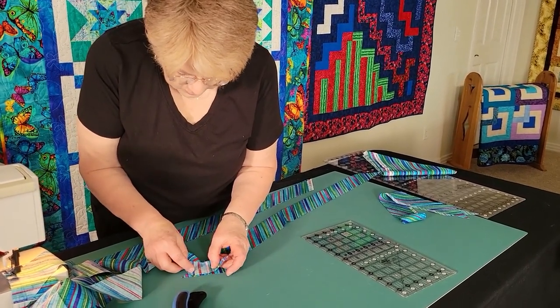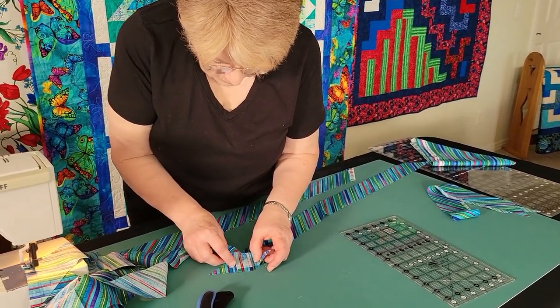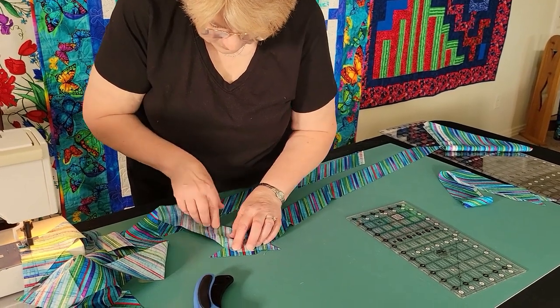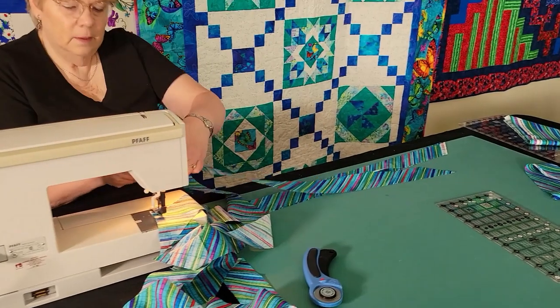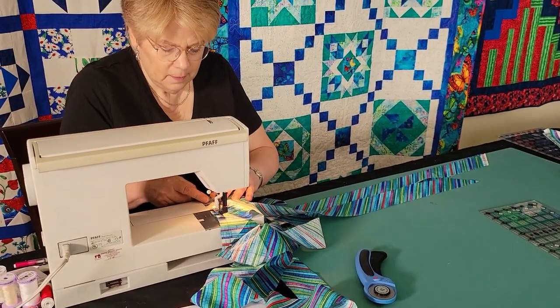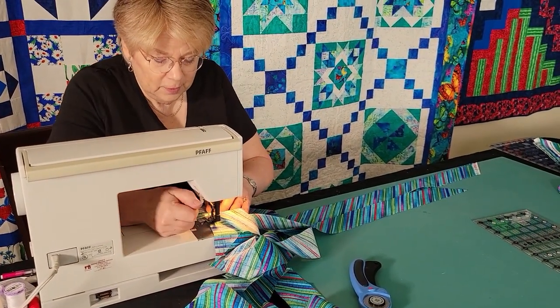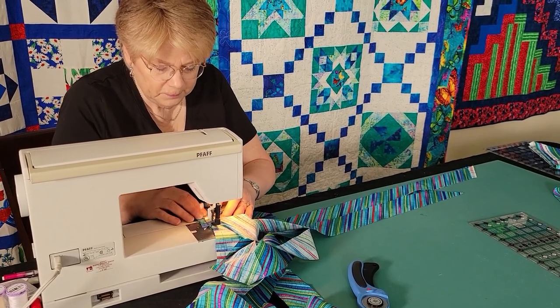If you're just using a solid fabric or a print or something. But it's fun to know how to do this with a stripe.